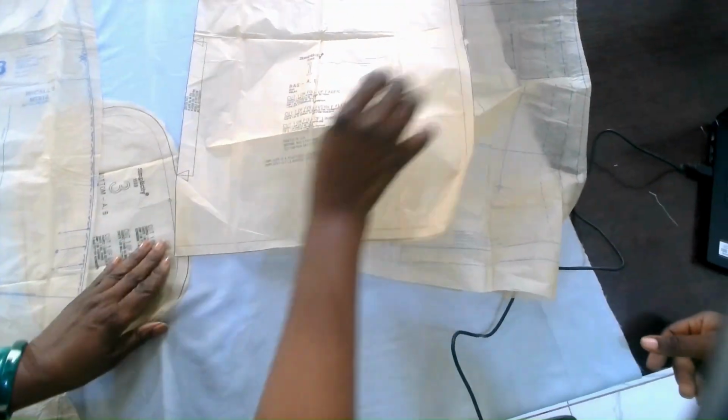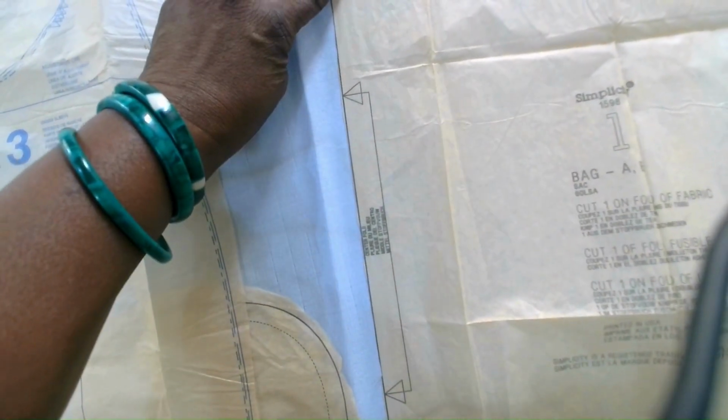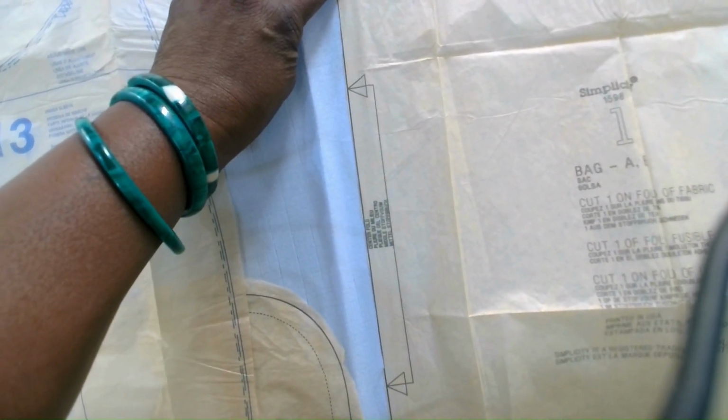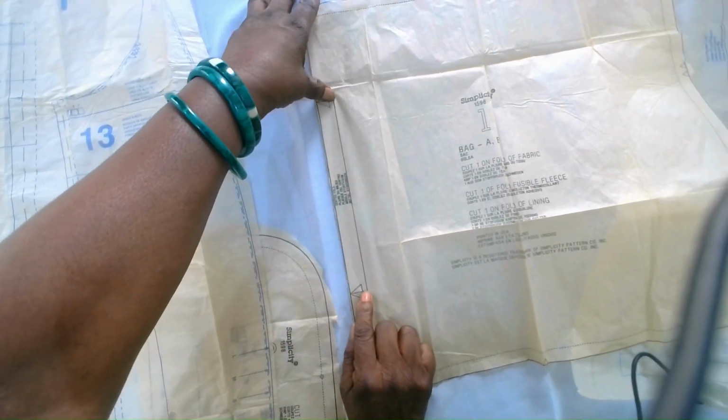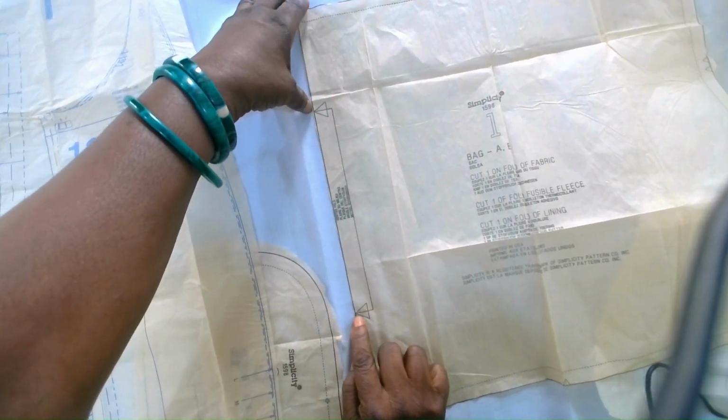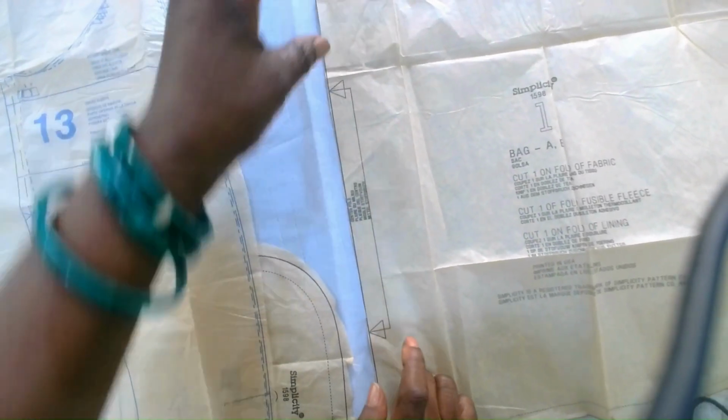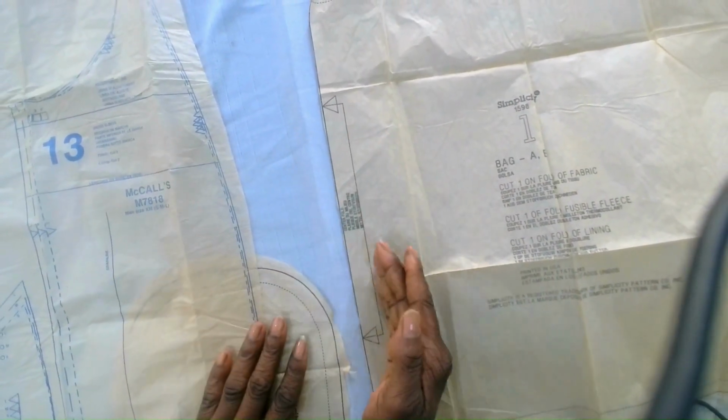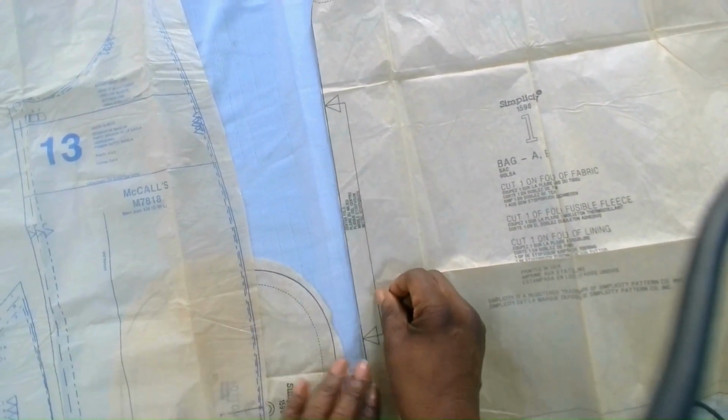Next, we have the cut on fold sign. This is the cut on fold sign. It has two arrows pointing to a straight line. That is, this edge of the pattern is going to be placed on the fold. So you still have your straight edge there, that is the grain line, bending to touch the fold line. Therefore, laying the pattern parallel to the selvage is still possible.